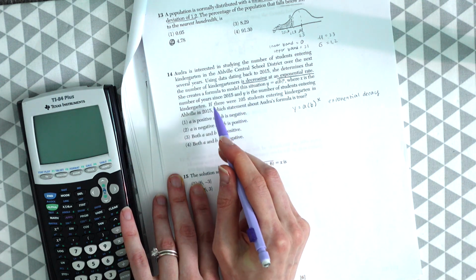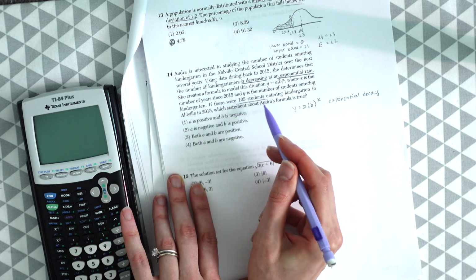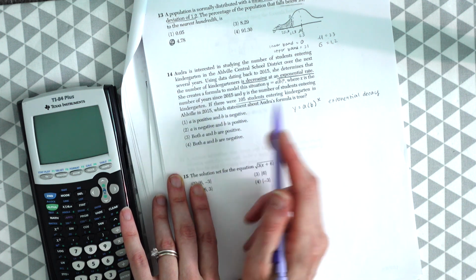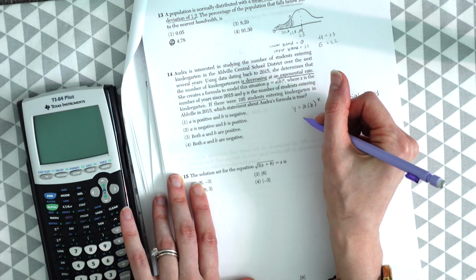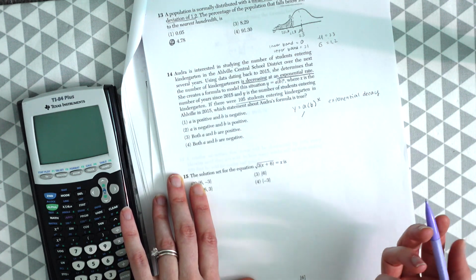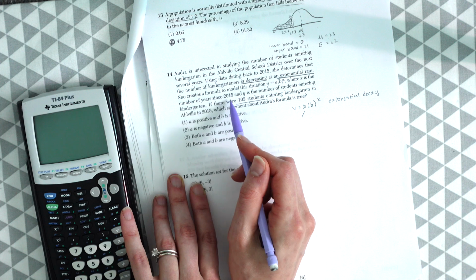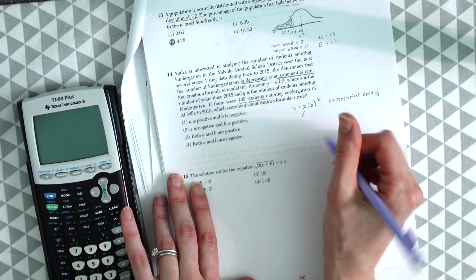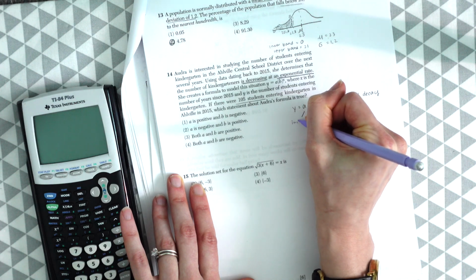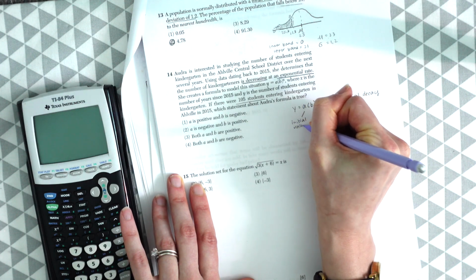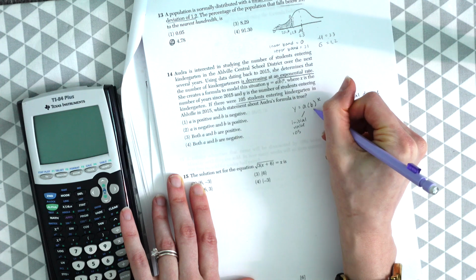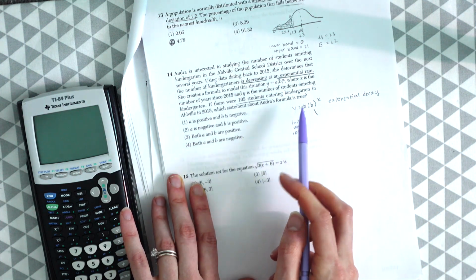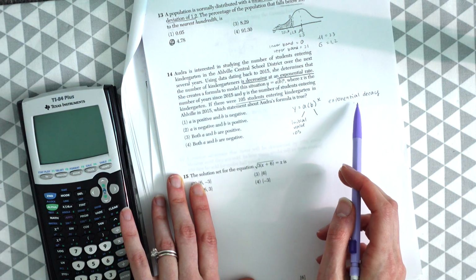And she gave us that there were 105 students in 2015, which is the initial value, right? Where x is the number of years since 2015, and then in 2015 there were 105 students. So we know that our initial value is 105, and b, they didn't give us any more information, but we do know it's exponential decay.